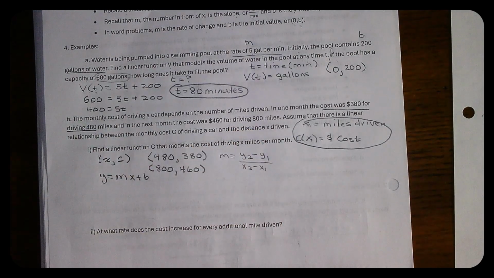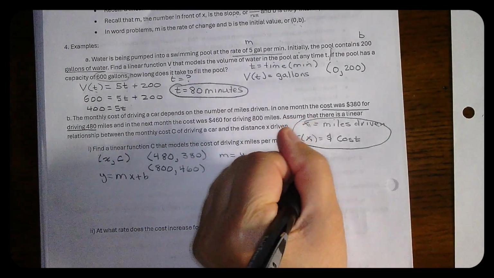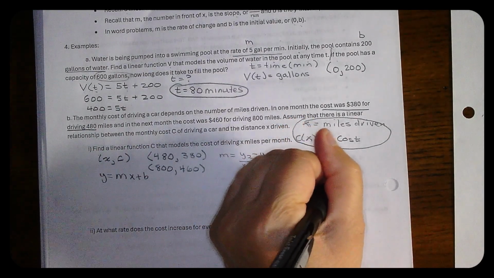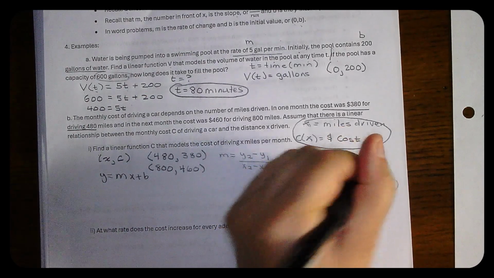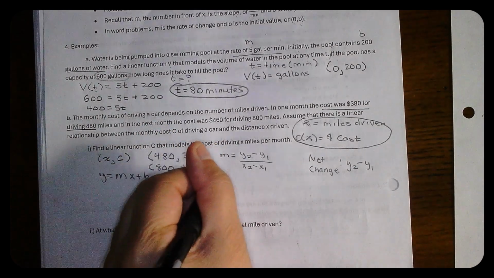And something I noticed in WebAssign, just really quickly, is on a lot of these problems, it's going to ask you for net change. So this is how you find the slope. The net change is just y2 minus y1. Okay, so net change is y2 minus y1. The slope is y2 minus y1 over x2 minus x1. All right, we need the slope.